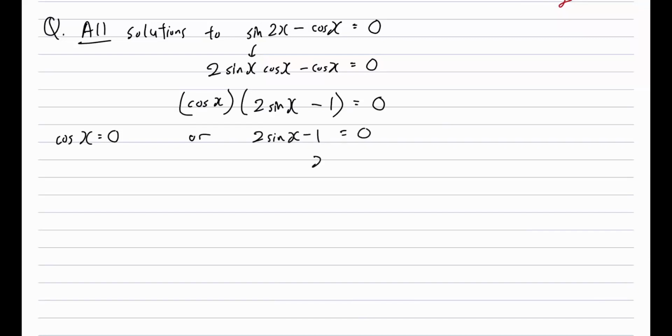Solve, you get sine x equals half. Then always please find the alpha first. Alpha means sine inverse of, ignore the sign in front, just take the number half. I don't know what sine inverse of half is. Let me think. Yes, I do. It's pi over 6.